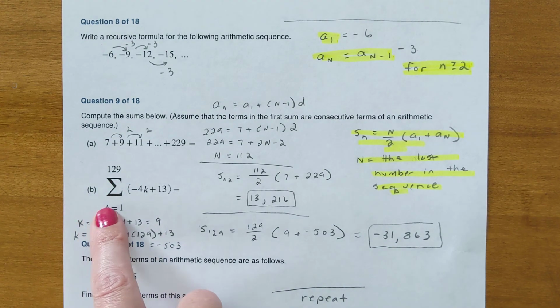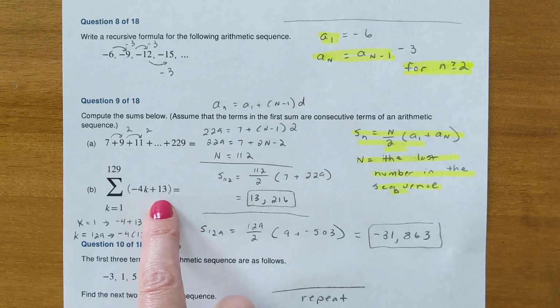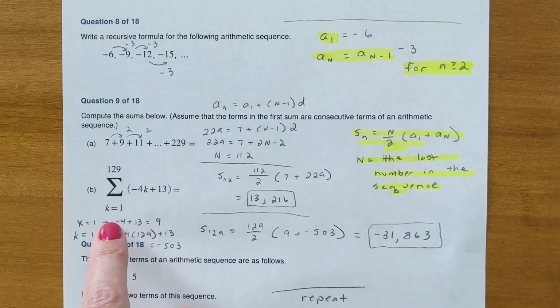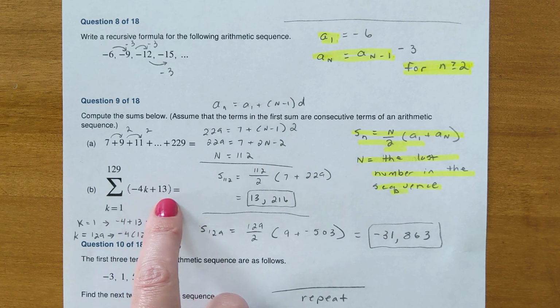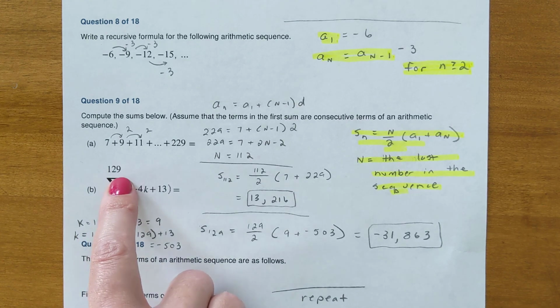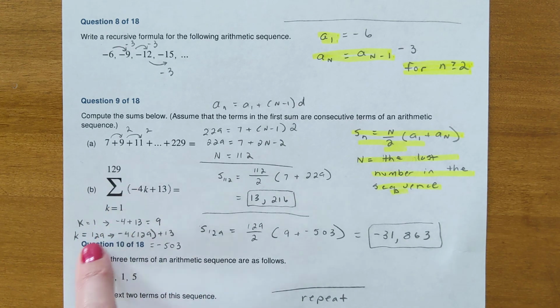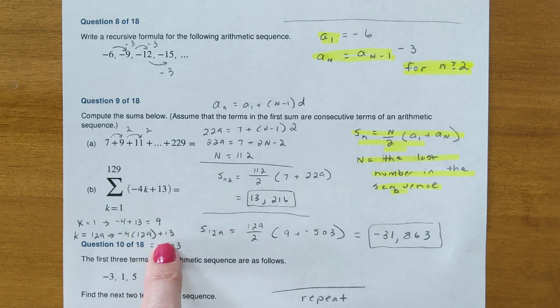We want to find the sum from k equal to 1 to 129 for this expression, negative 4k plus 13. So when k is equal to 1, if I plug the number 1 in up here, you'd have negative 4 times 1 plus 13. So that would give you 9. If k was equal to 129, which is the last term in the sequence, you'd have negative 4 times 129, plus 13, and that gives you negative 503.